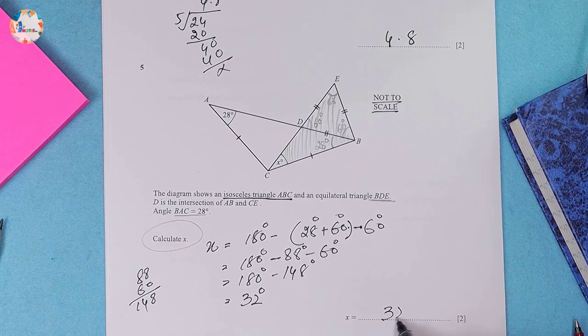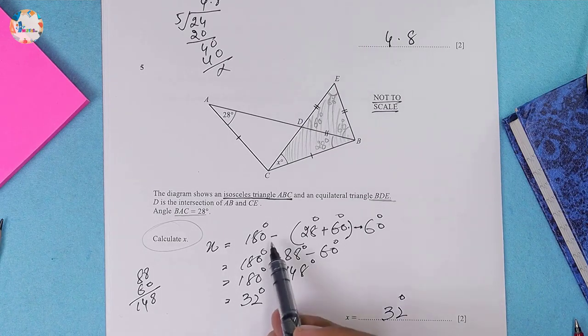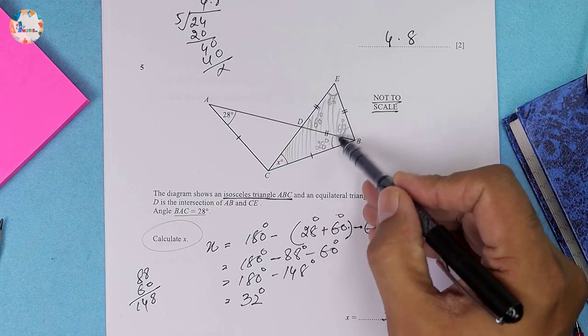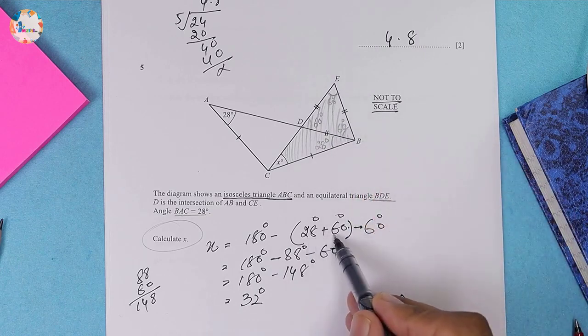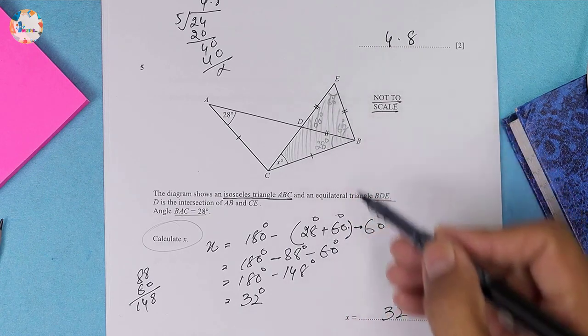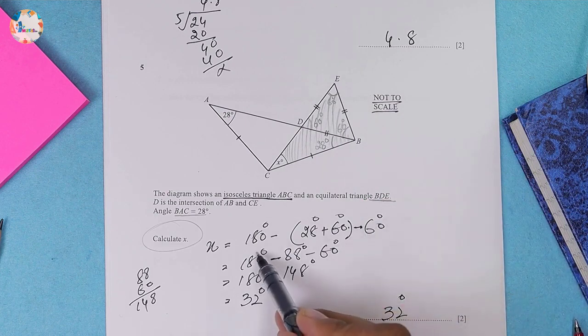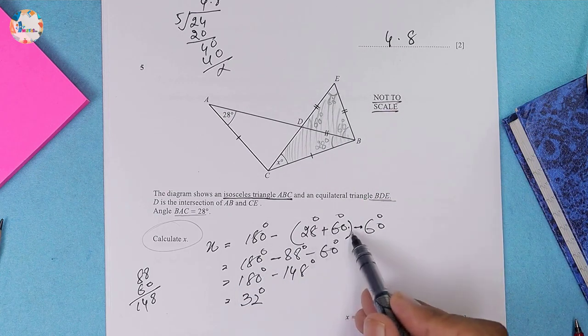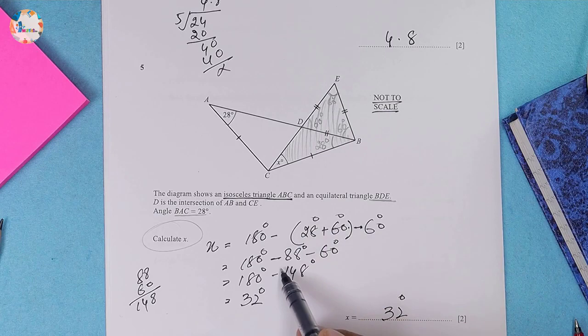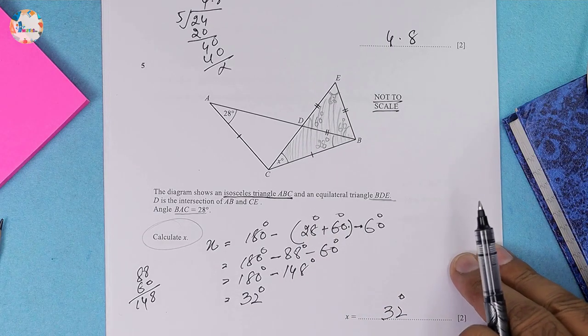So our answer will be 32 degrees. Hopefully you understood this. We have combined these two angles, 28 and 60, and minus this third angle, then we open the bracket and combine and minus 148, and it's calculated 32.